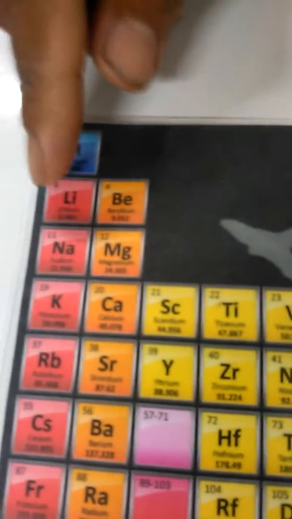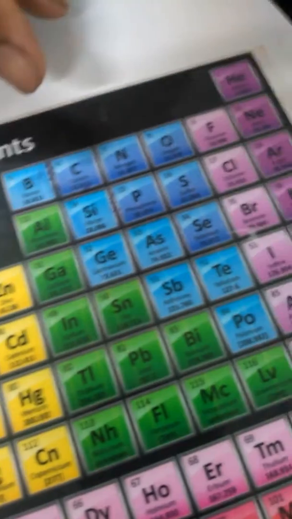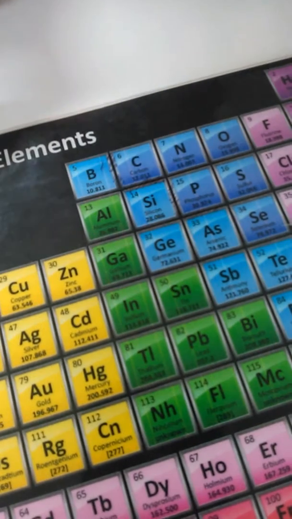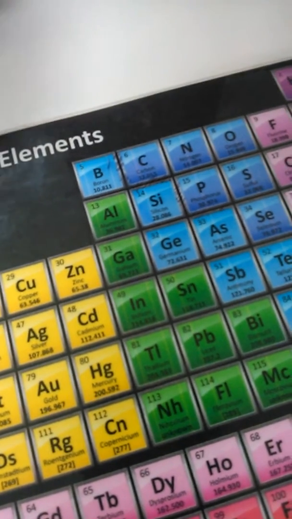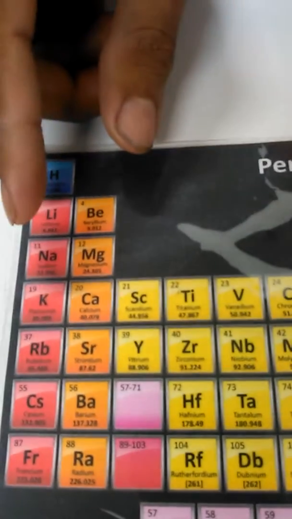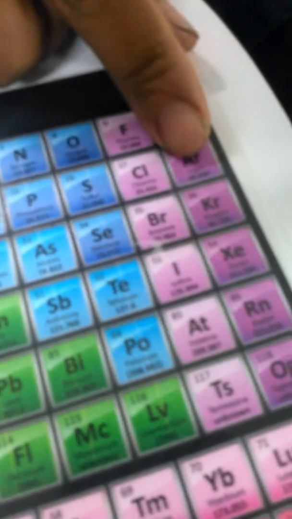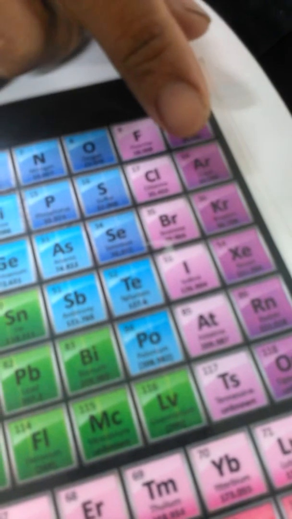And then we go to the second row or second period, that is from lithium, beryllium until neon. They have two electron shells. And then later, horizontally, there is period 3, from natrium or sodium until argon. They have three electron shells.